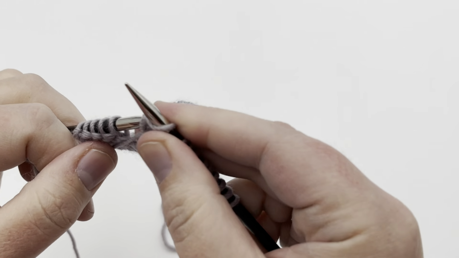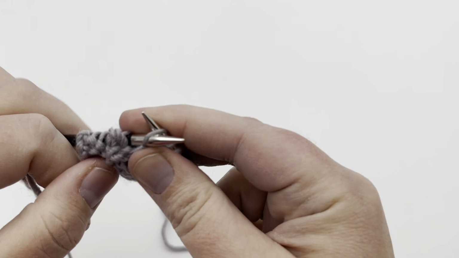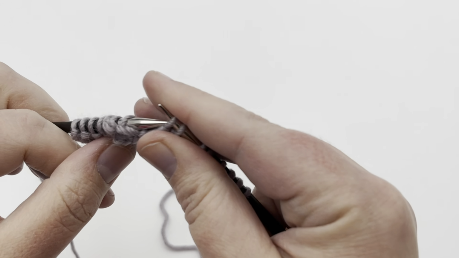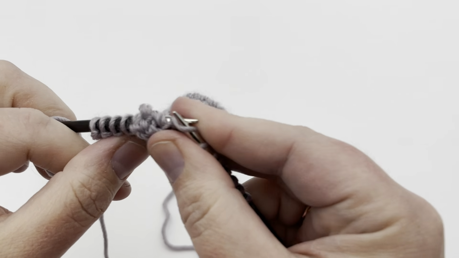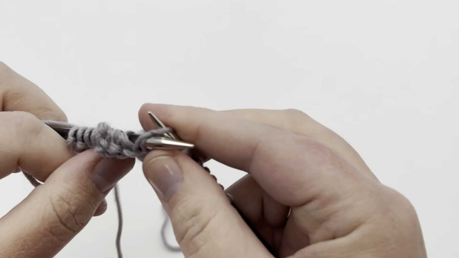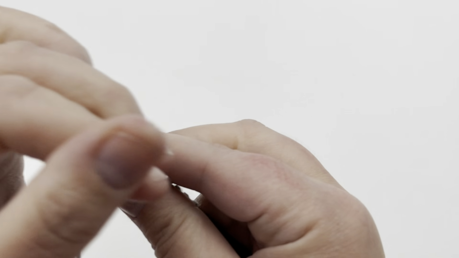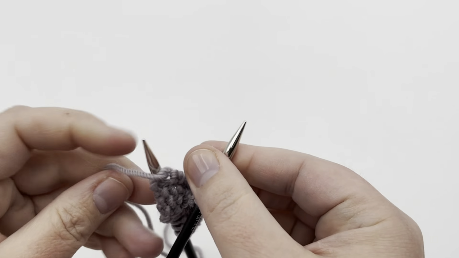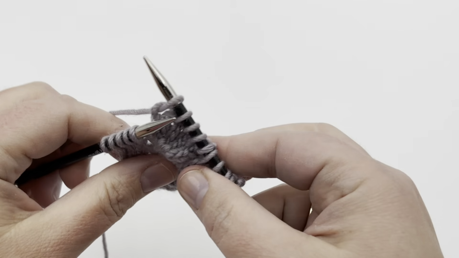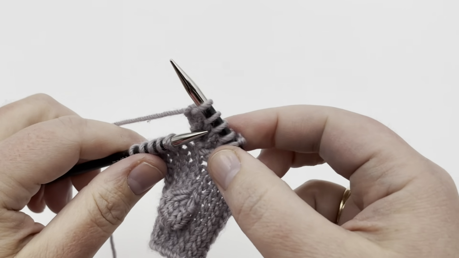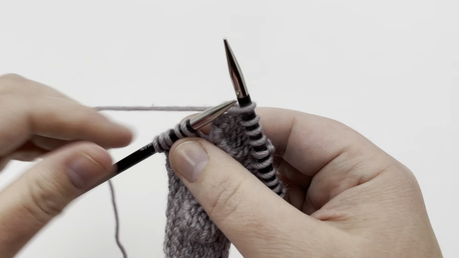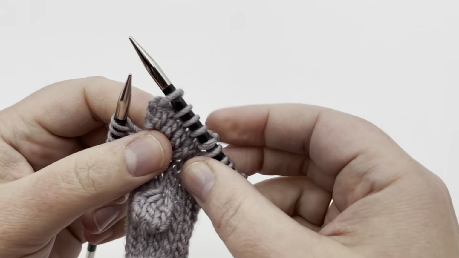And purl 1, 2, 3, 4, and 5. And when we turn, we have a small flat panel here. It's a little bit longer than the last one we did.